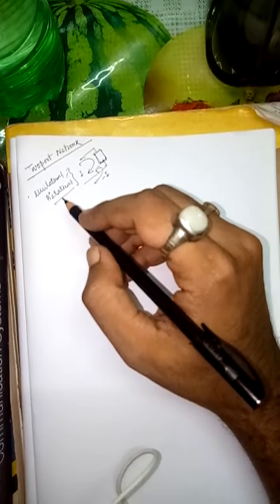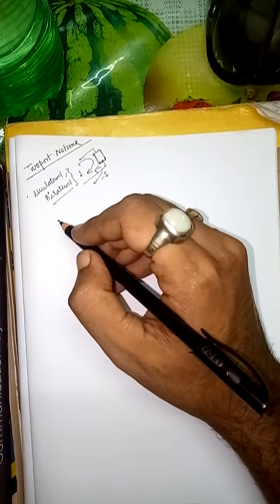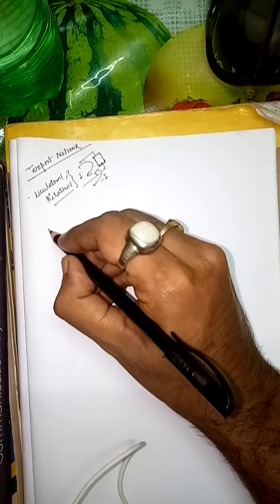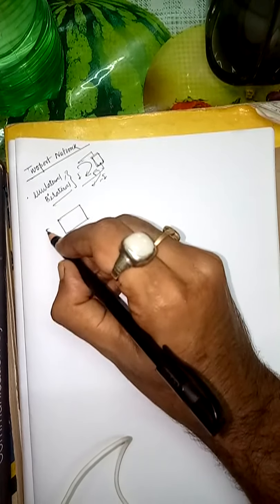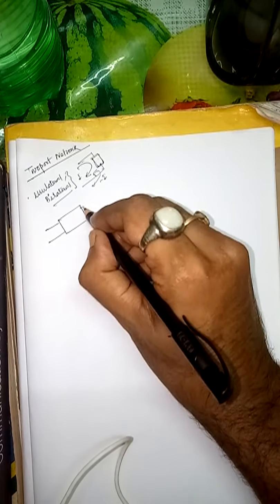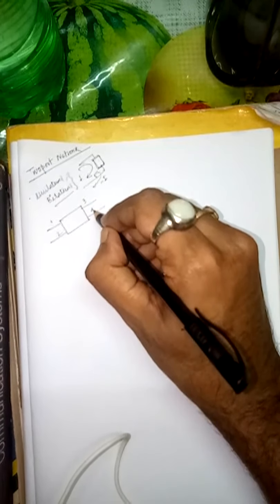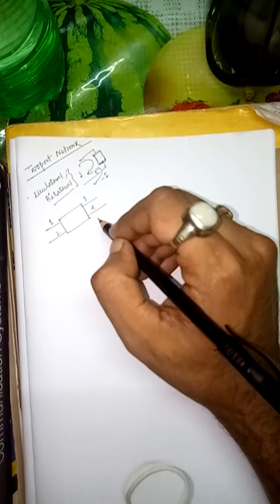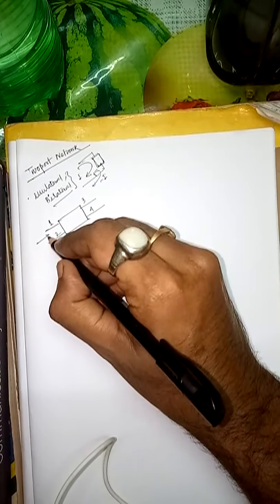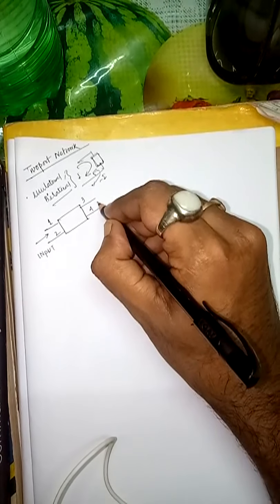Now here we come to the two-port network. Two-port means one box-like structure having two lines like this and two lines like this. So 1, 2, 3, 4, altogether 4 lines are there. This is called the input and this is called the output.